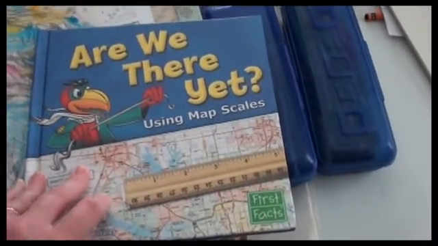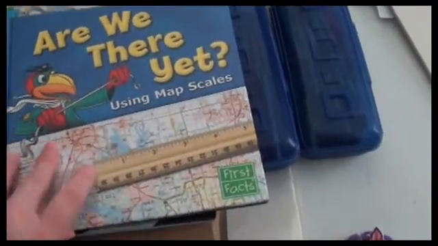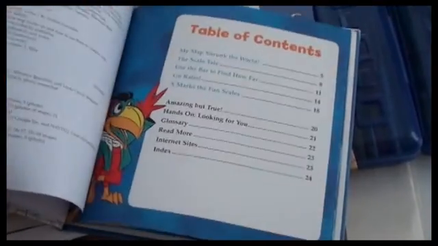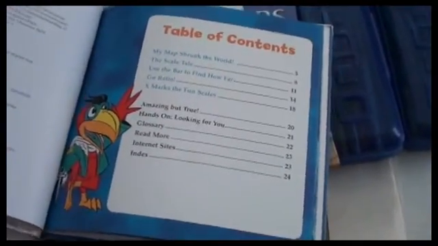Today we're working on day 4, and we're going to work on looking at map scales. I have not read through this one yet, so we're going to do it all together. I'm going to read it to them, and then we're going to do the activities in the book together, and we'll catch back up with you in a minute.